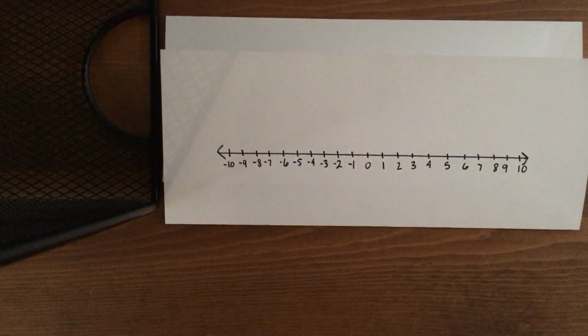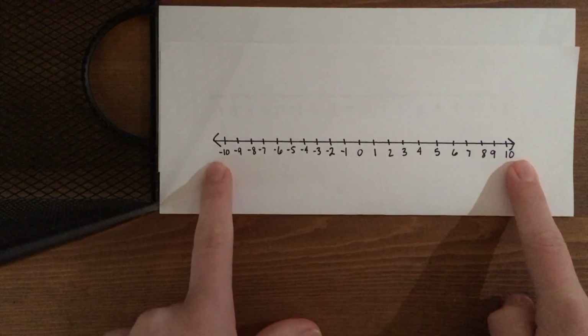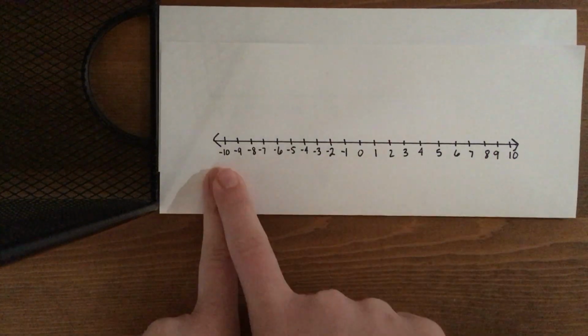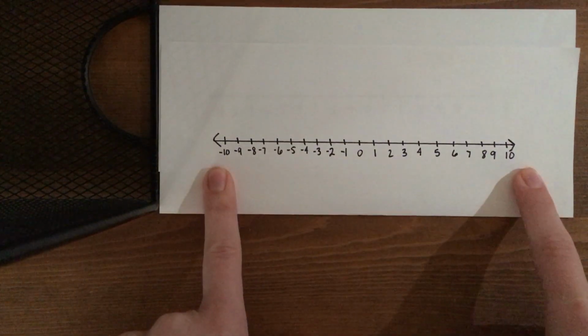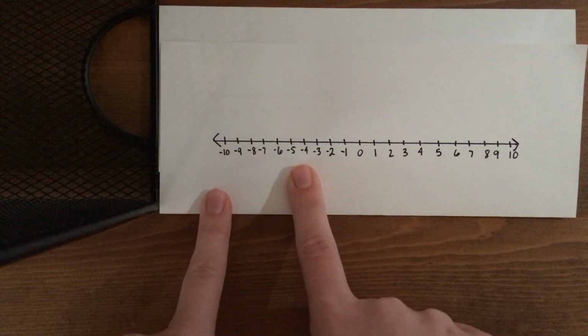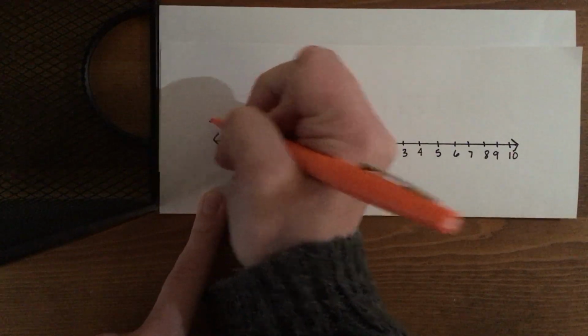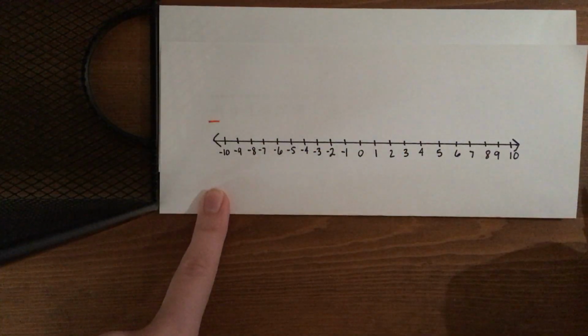On a number line, we want to make sure we're using arrows on the ends because they go on forever. And we do want to make sure we're always labeling our number line. I've noticed that some people are forgetting which side has negatives and which side is positive. Sometimes I even like to label where my arrows are.